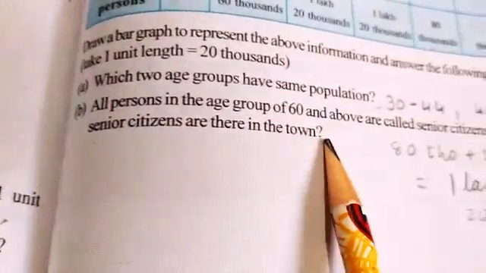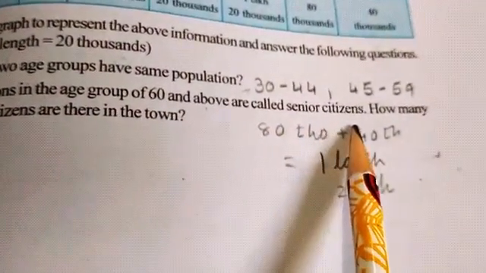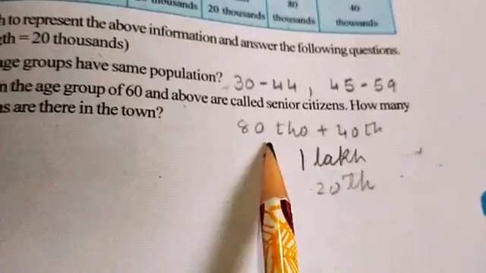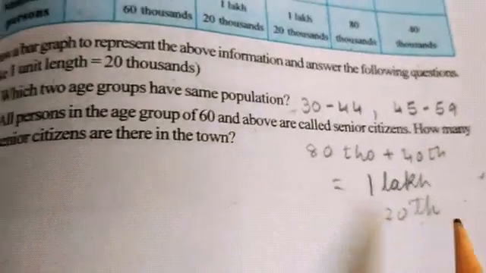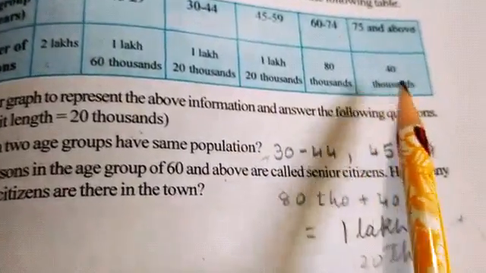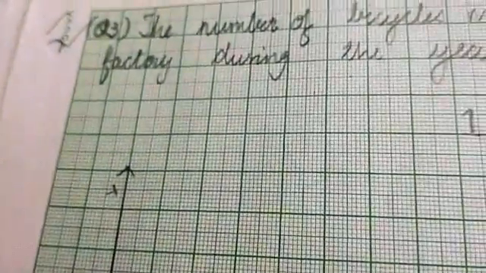And all persons in the age group of 60 and above are senior citizens, it is 80 plus 40. So our answer will be 1,20,000, because this is 80,000 and this is 40,000. So our answer will be 1,20,000. So this is the completion of your chapter number 9 and your exercise number 9.4. Write it in your notebook. Thank you.